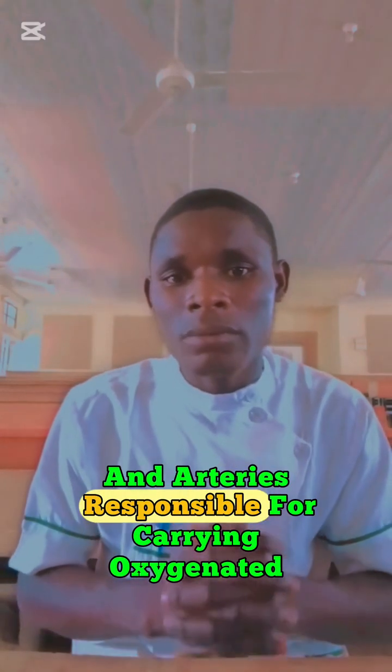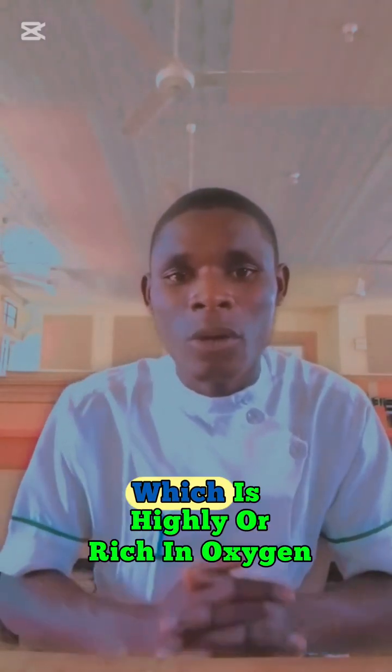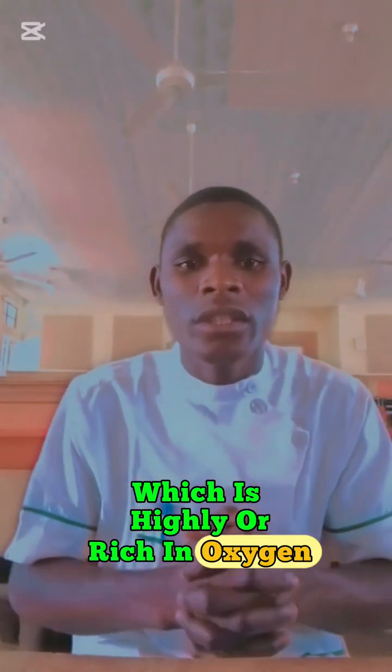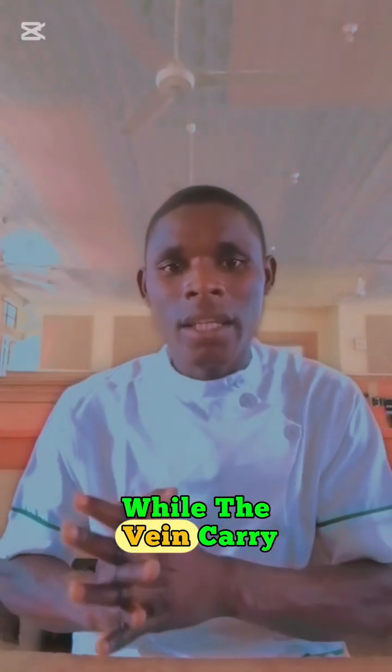The artery is responsible for carrying oxygenated blood, which is highly rich in oxygen and nutrients, while the vein carries deoxygenated blood, meaning blood that doesn't contain oxygen but rather carbon dioxide and other waste substances, back to the heart for the exchange of gas.